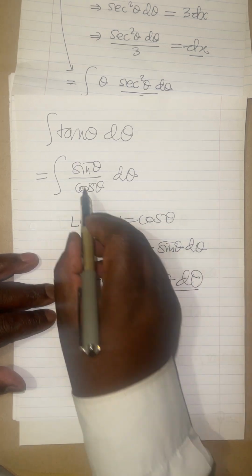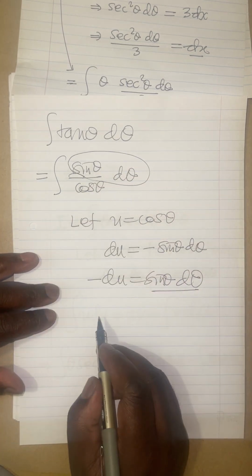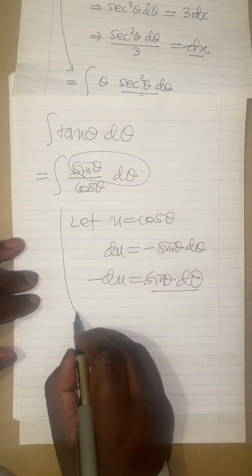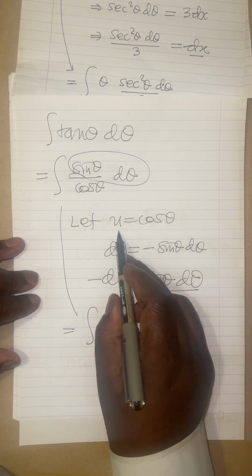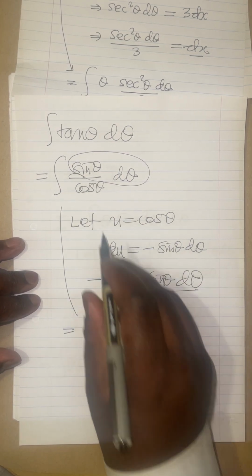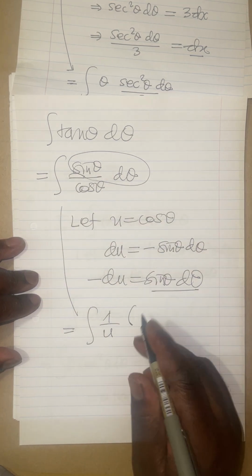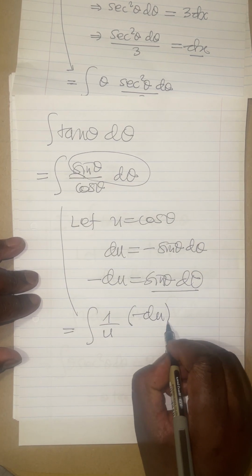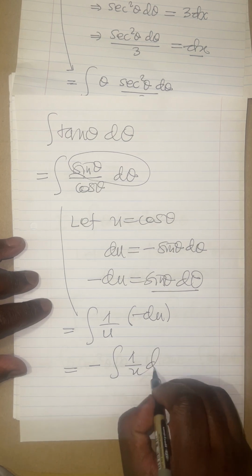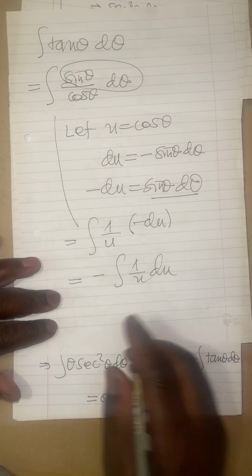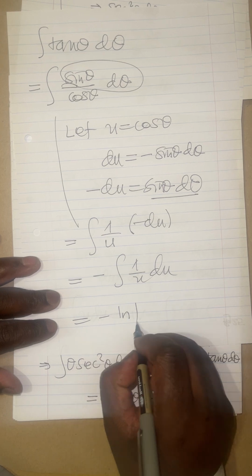Now this is your sine theta d theta there, and so this integral must change to the integral of 1 over cosine theta. What is cosine theta? U. And then what is the sine theta d theta? It is minus du, and take the minus out. This will be minus the integral of 1 over u du. By now you should remember that this is actually minus natural log of u.